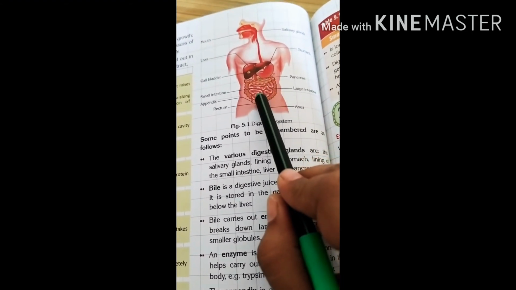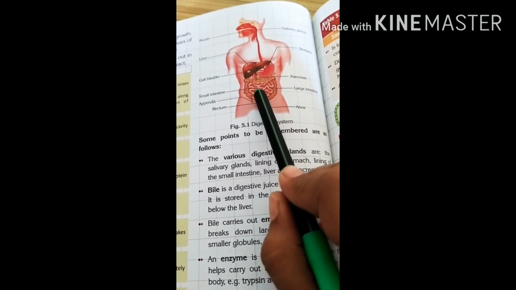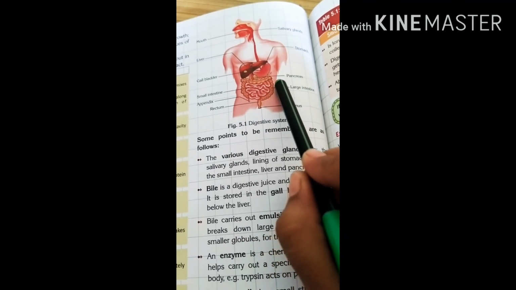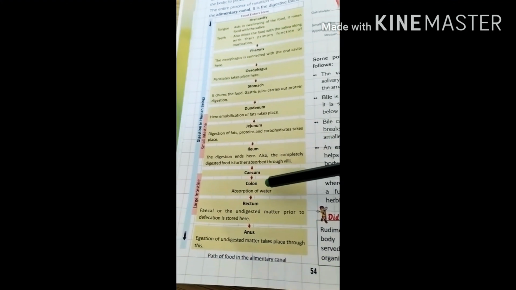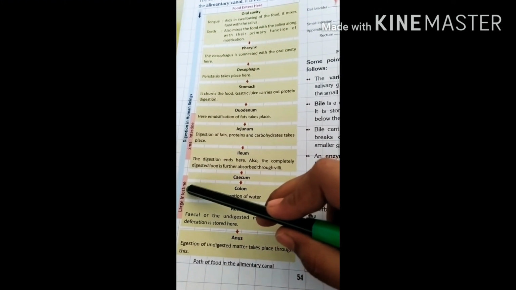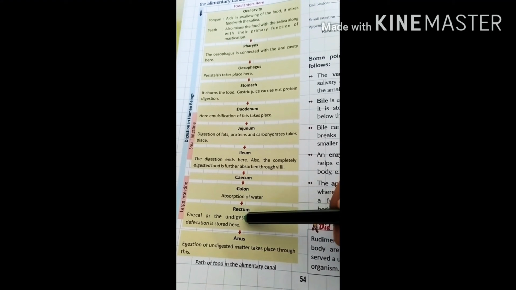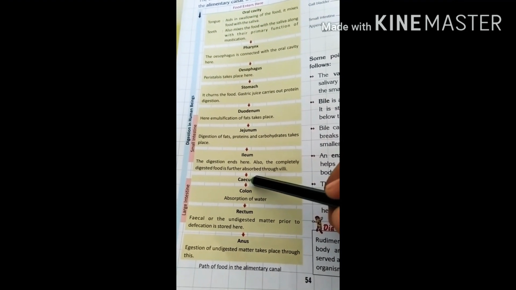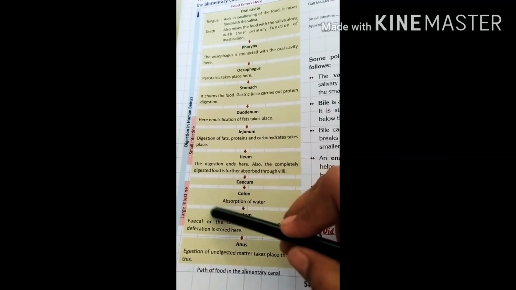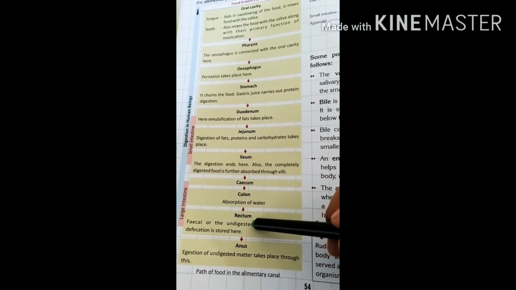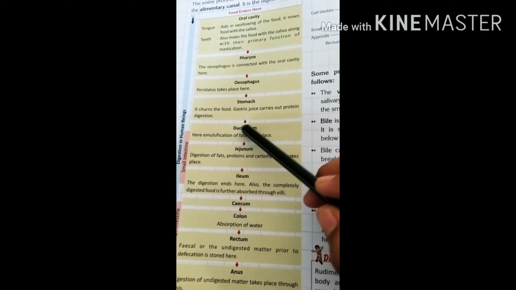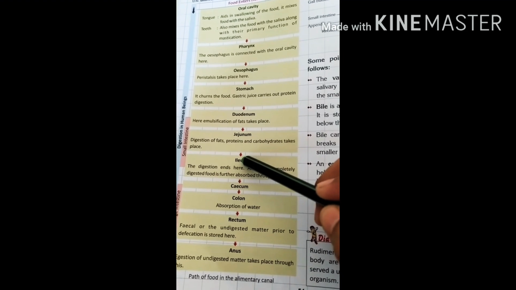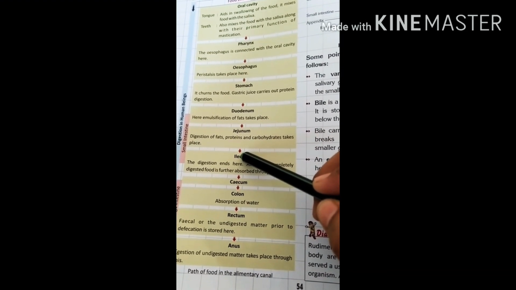Then the leftover part, the undigested part of food, passes to the large intestine. This outer boundary is the large intestine. Here in the large intestine also three parts are there: cecum, colon, rectum. In the cecum, no digestion. In the colon, see, nothing is there to digest. In the small intestine, digestion has completed. Absorption of soluble food has also taken place.